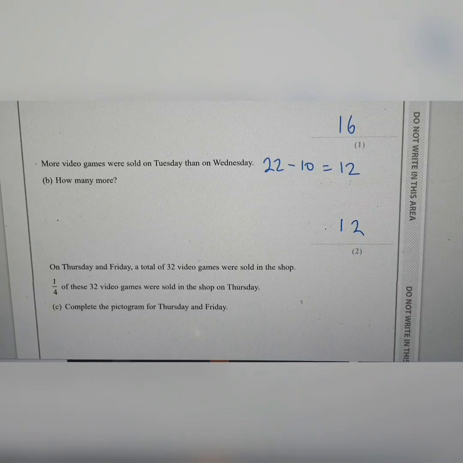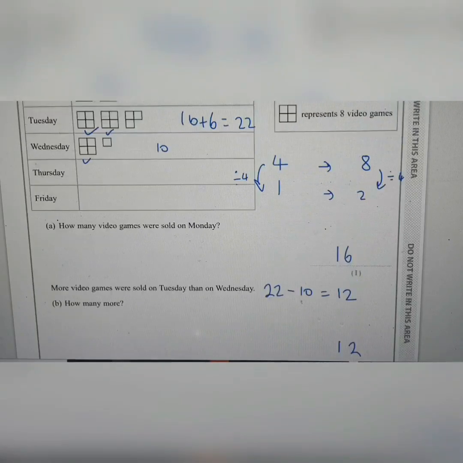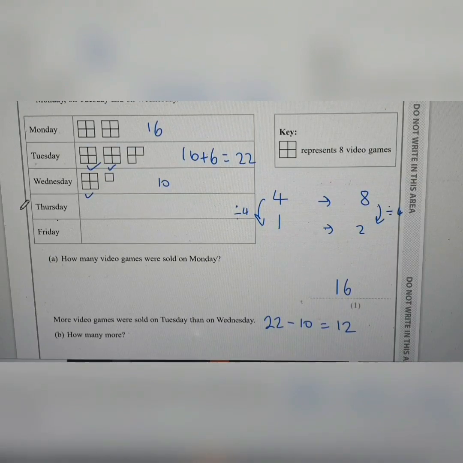On Thursday and Friday, a total of 32 video games were sold in the shop. 1/4 of these video games were sold in the shop on Thursday. Complete the pictogram for Thursday and Friday. So Thursday and Friday, a total of 32 video games were sold in the shop. So these two need to sum to 32. It says 1/4 of these 32 were sold in the shop on Thursday. So 1/4 of 32 is 8.